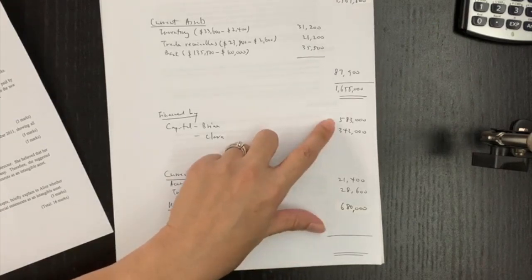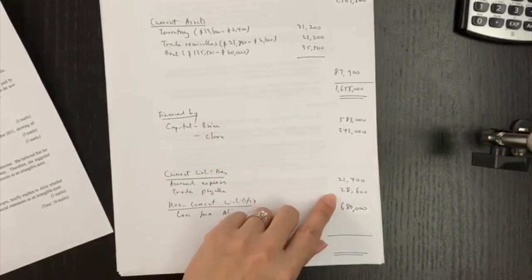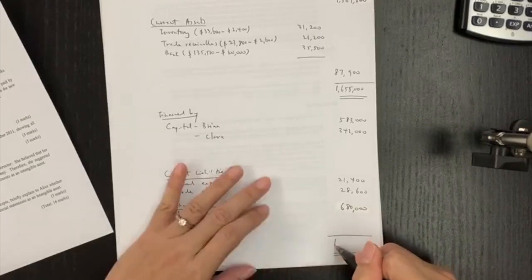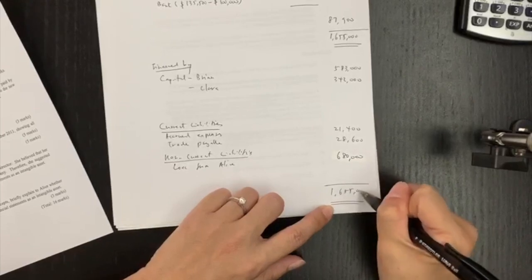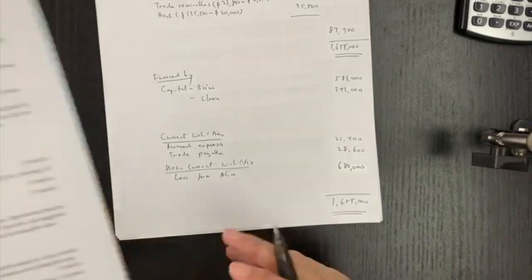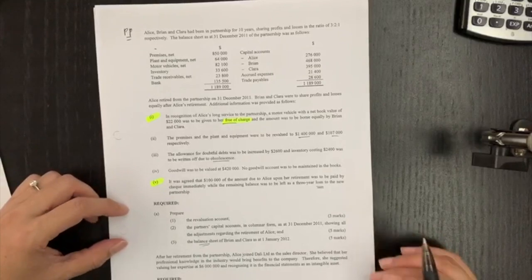So the total, I use my calculator, 583,000 plus 342,000 plus 21,400 plus 28,600 plus 68, which is also 1,655,000.